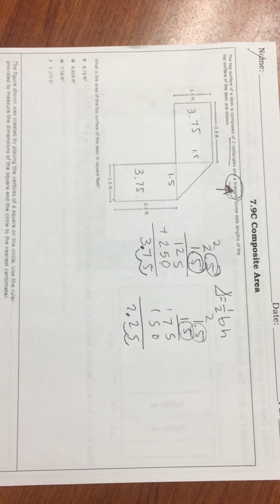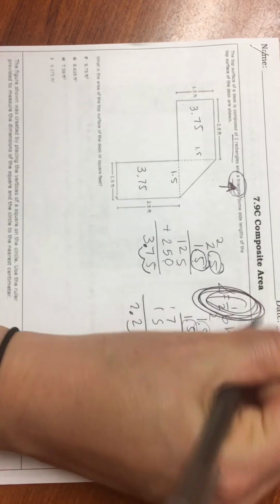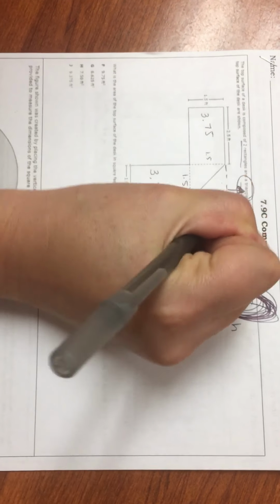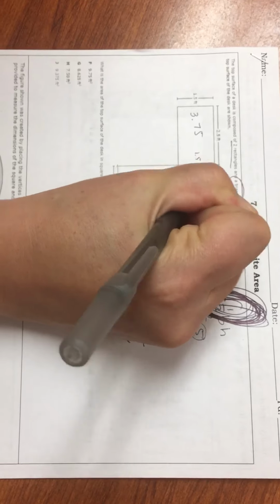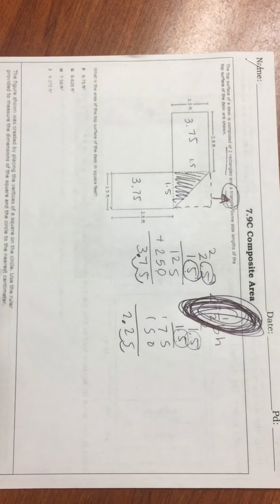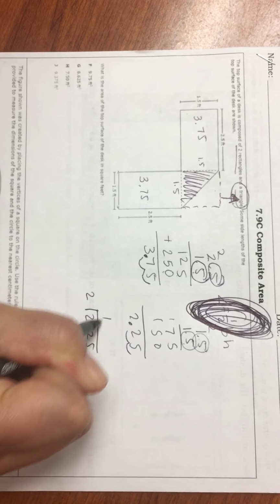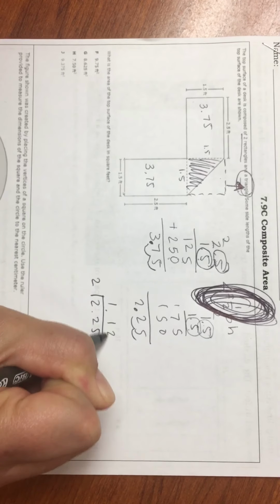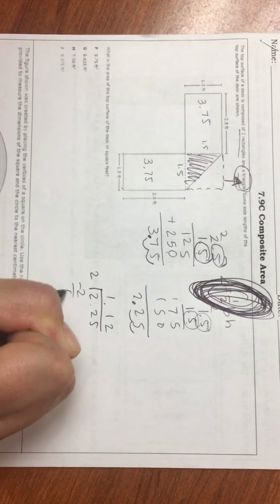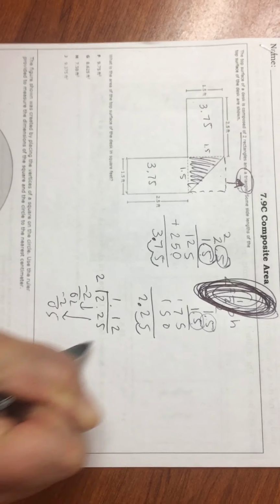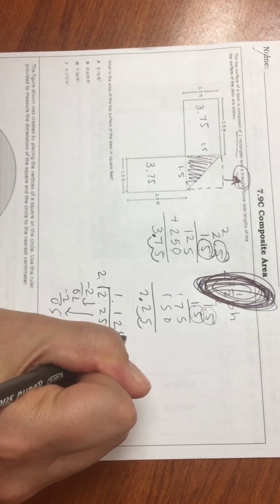But this is the big thing that we forget. I need to divide the triangle in half. Triangles are always going to be just half of a rectangle. So take your 2.25 and divide by 2. So we're going to go ahead and 2 goes into 5 4 times.